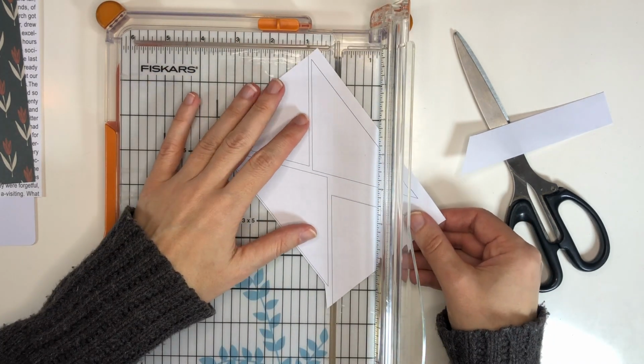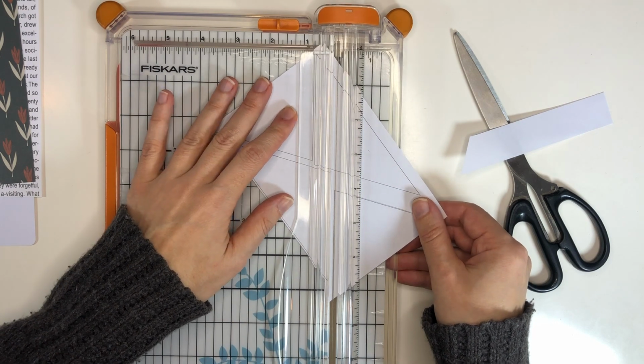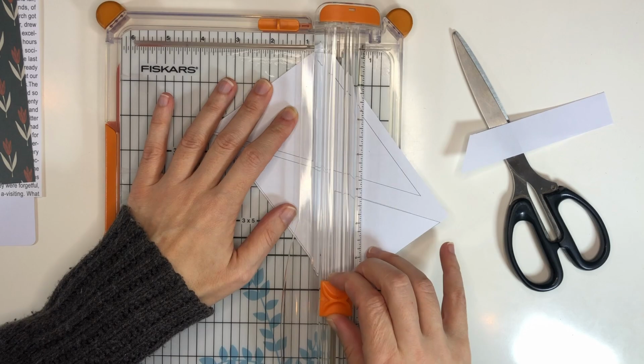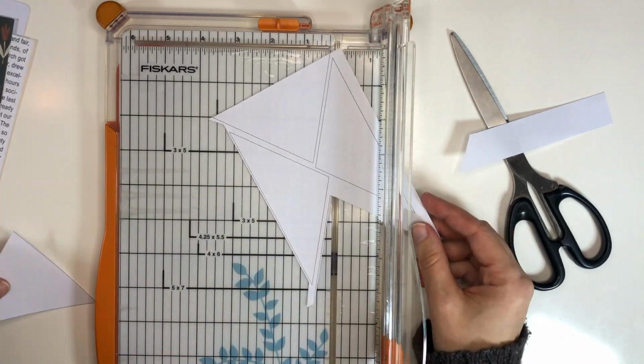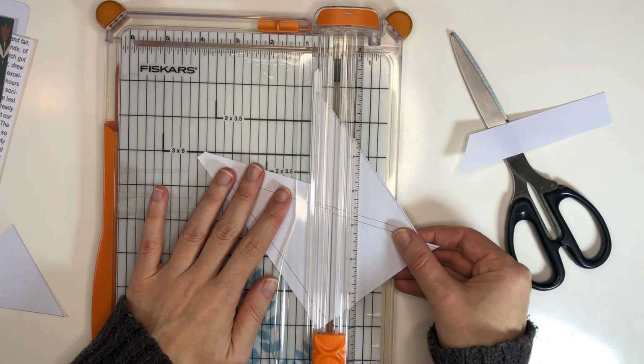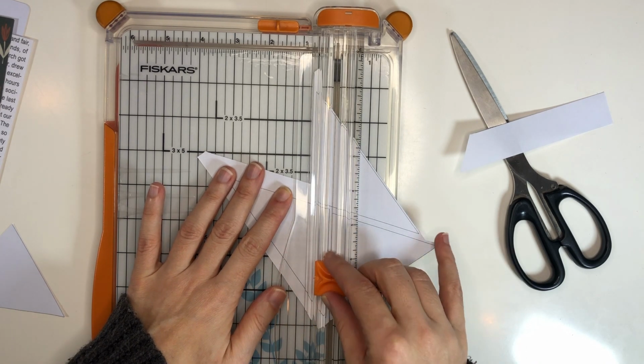And then what I do is I just cut them with my trimmer, just as I would do any other of my card, just the pattern papers and stuff. And then I will use them as templates for my card.